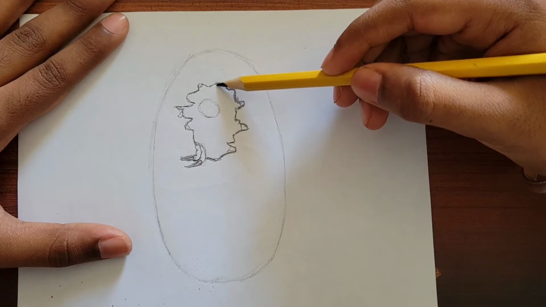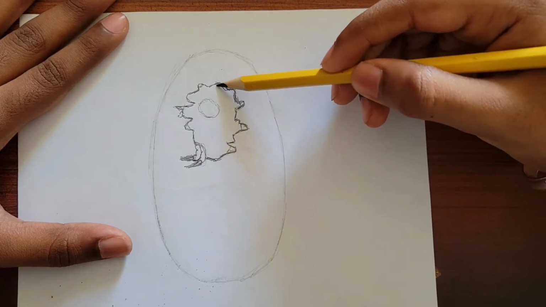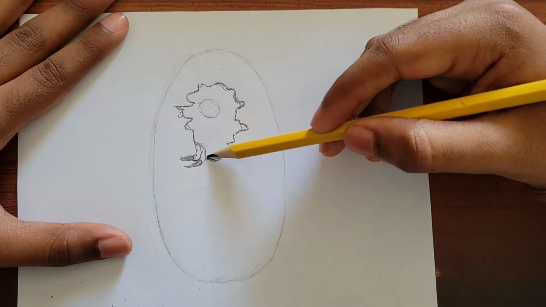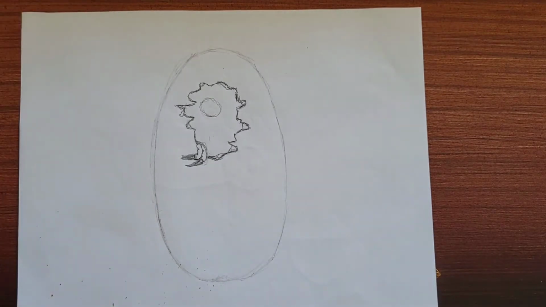Okay, and as you're going, just follow along like that, and here, like this. Now you can see it looks more realistic, and the shell is actually popping out more. Okay, so now we're gonna be drawing the eye and making it more detailed.